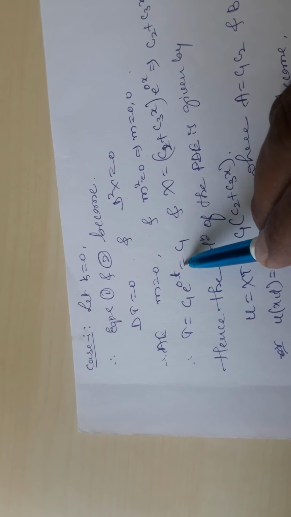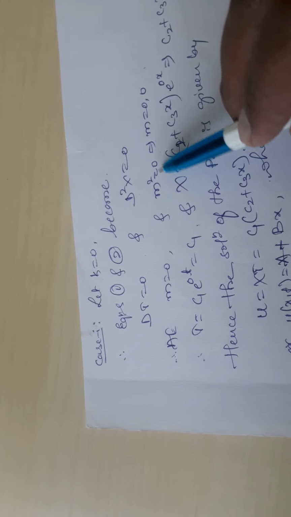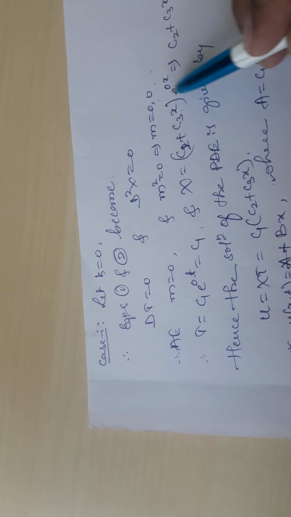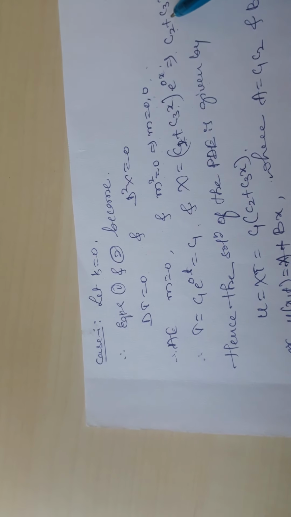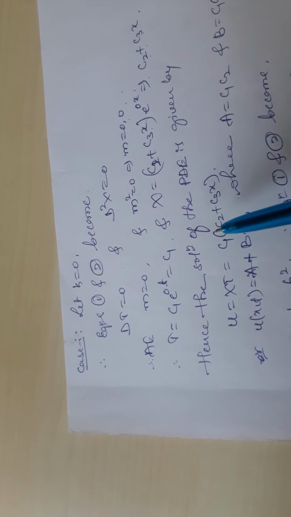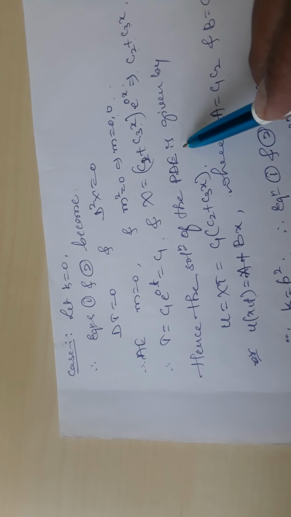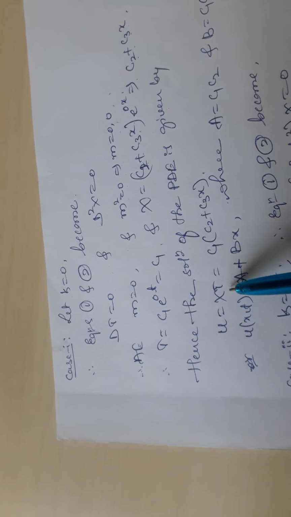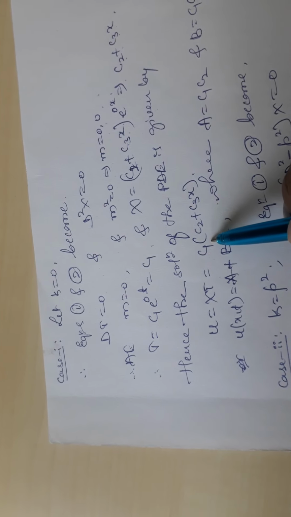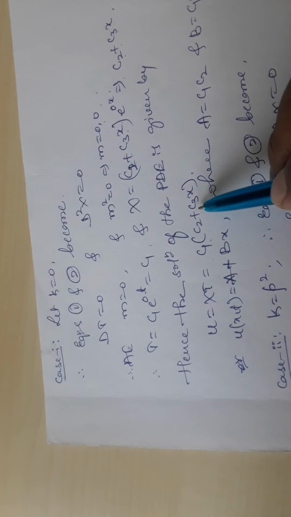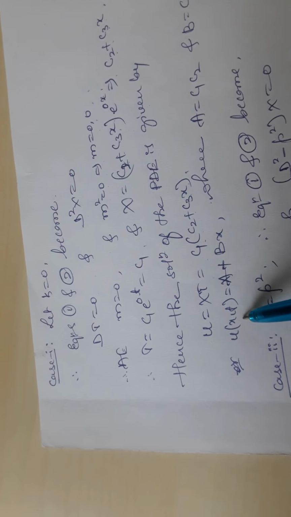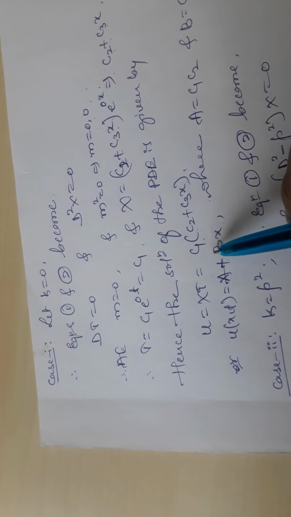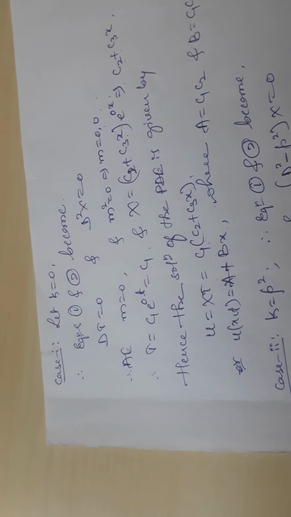Therefore the solution in terms of t is T equal to c1 e to the power 0 into t, which is c1. From the second equation we have two repeated roots, therefore X equal to (c2 plus c3 x) e to the power 0x, that is c2 plus c3 x. Hence the solution of the PDE when the constant is 0 is given by u of x,t equal to c1 into (c2 plus c3 x), or u of x,t equal to a plus bx, where a is c1 c2 and b is c1 c3.